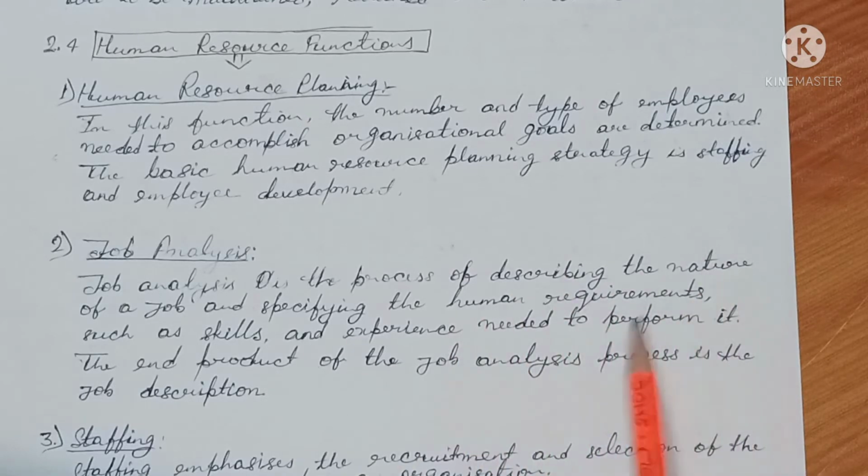The job type is driving a car, and the nature of the job is just driving the vehicle on the road. Okay, that is the nature of the job. And second, here it is given specifying the human requirements. So human requirements: whether the person is able to drive the vehicle in a proper way or not, whether the person follows the traffic rules or not.